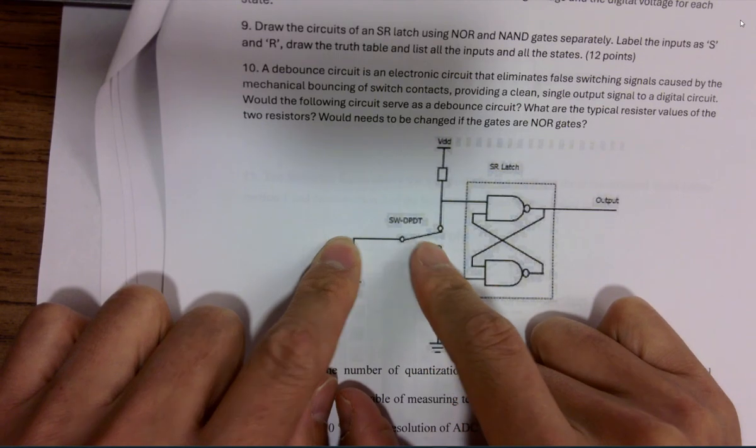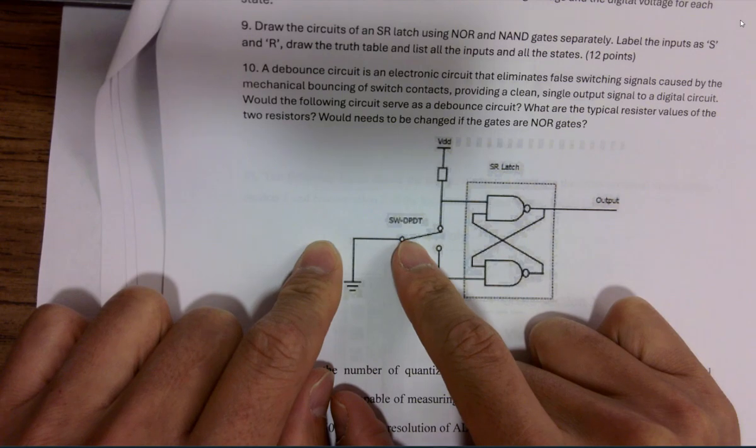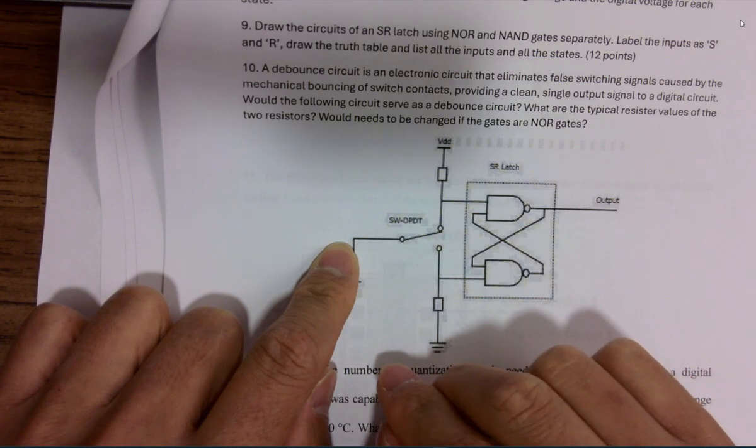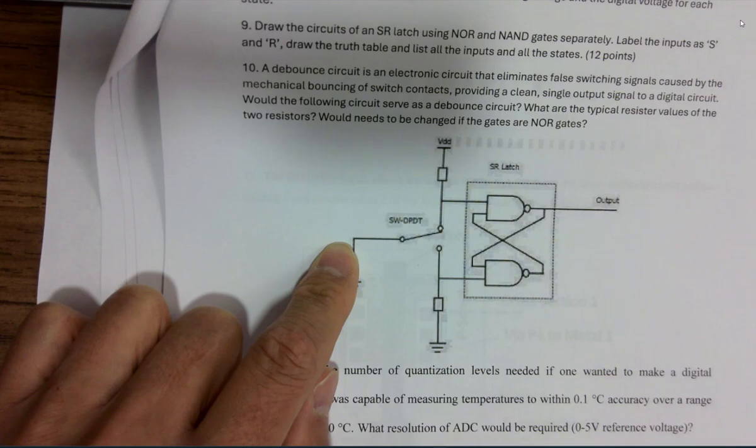There will be a mechanical vibration, which will cause instability of the signals to the input because it's vibrating. Whenever you push it, it's not directly giving you a solid contact. It's vibrating, bouncing back and forth. So you are getting a vibration instead of a very clean signal, which is causing issues.